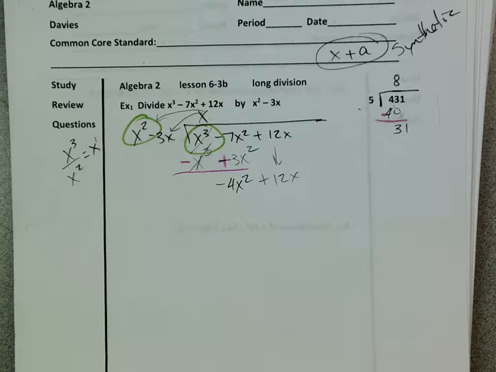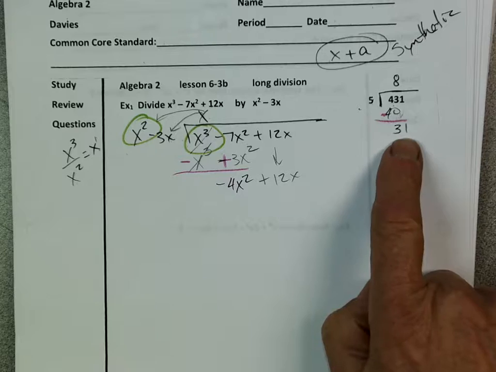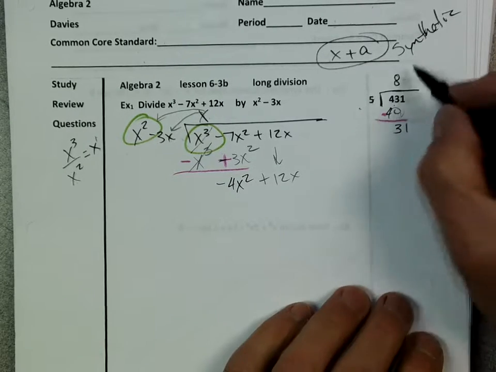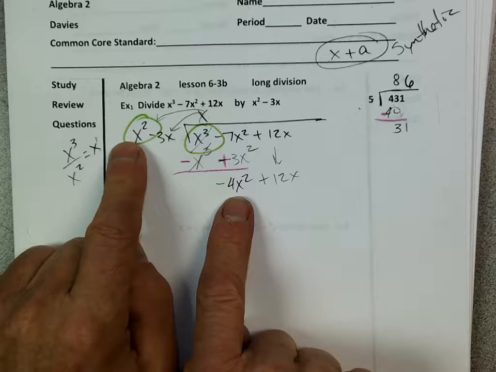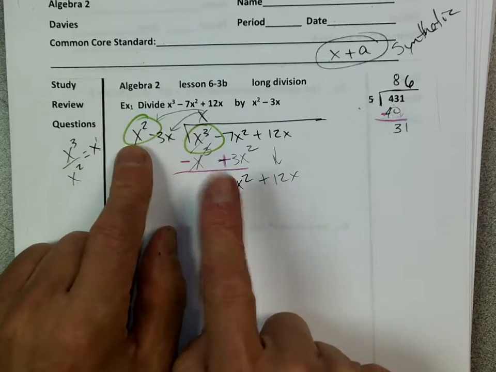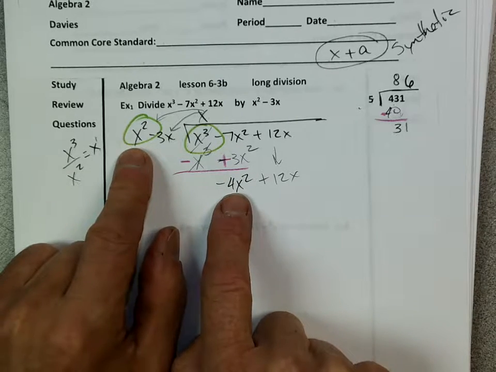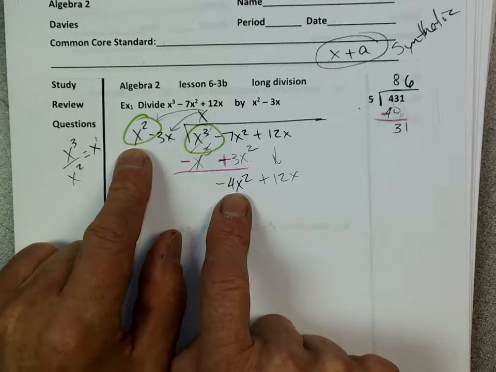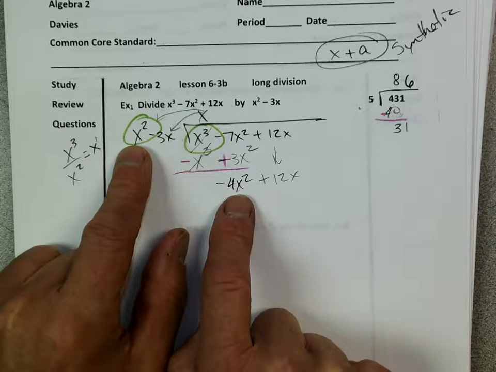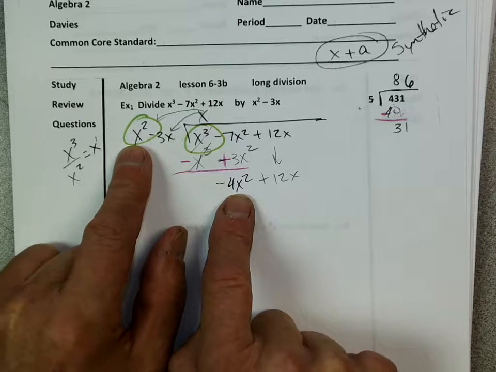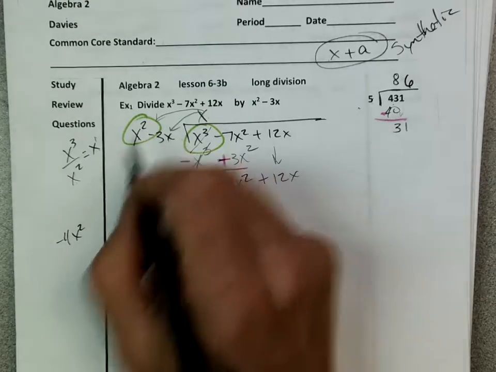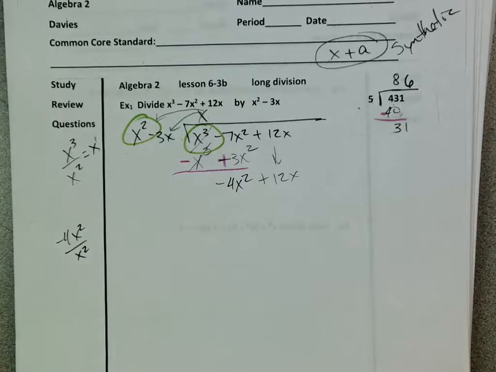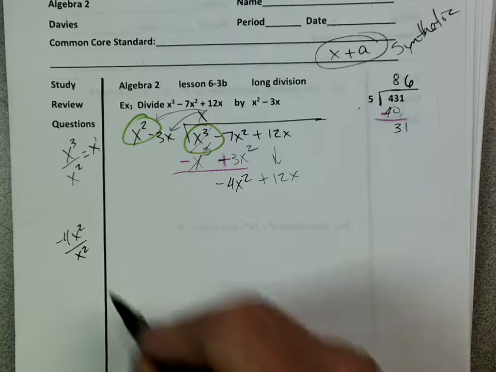Now, we said 5 goes into 31 how many times? 6. So I put a 6 up here. And now I have to do the same thing. Becca, this is going to help because this was your question earlier. x squared goes into negative 4x squared how many times? It goes in negative 4 times. But if you can't see that, then you do a little division on the side, because what I'm really trying to do is negative 4x squared divided by x squared. And that just makes a negative 4.